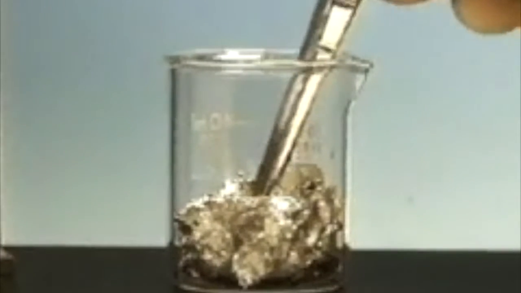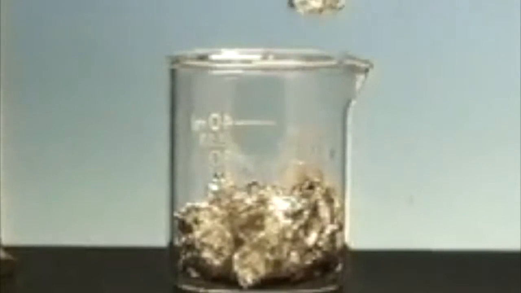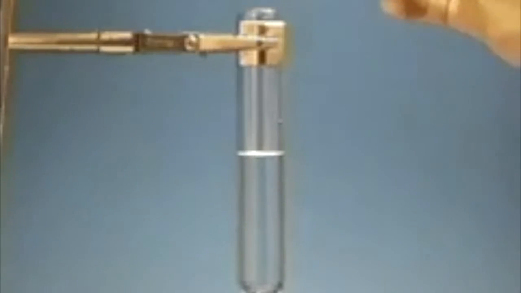When we place the element zinc in hydrochloric acid, it reacts, forming zinc chloride. The reaction also produces bubbles of gaseous hydrogen.